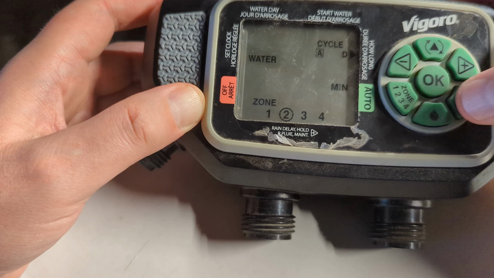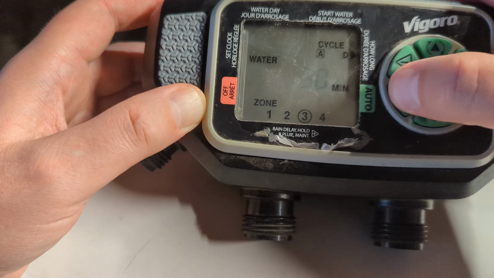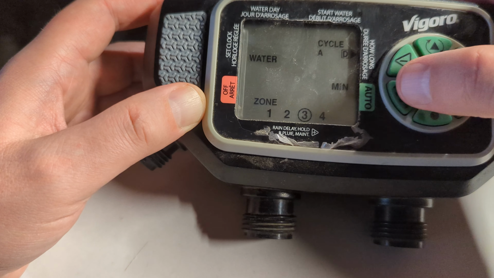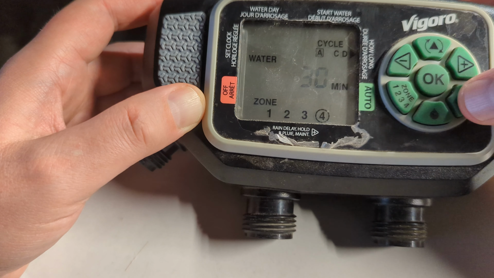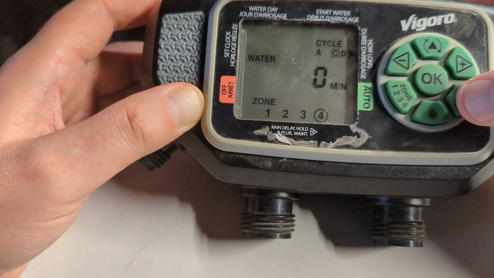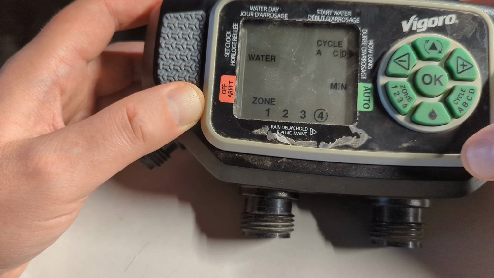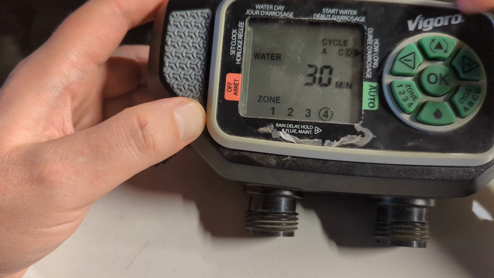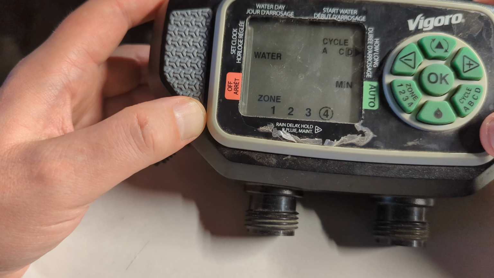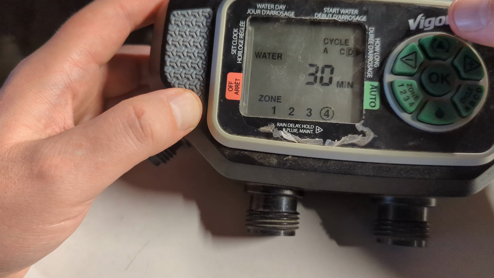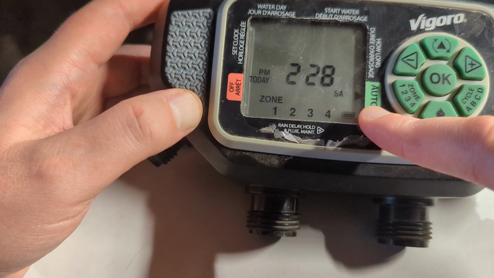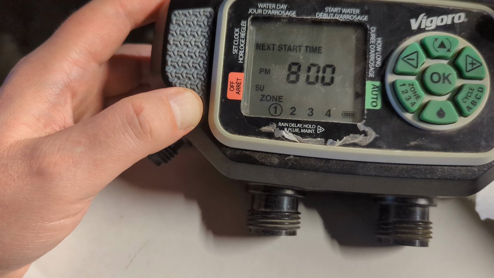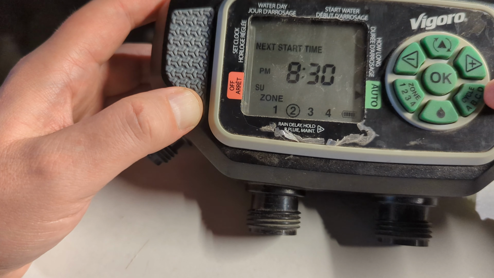Zone 2A 0, Zone 2D 30, Zone 3A 0 minutes, Zone 3D 30 minutes, Zone 4A 30 minutes, Zone 4C is at 0 minutes, Zone 4D set to 30 minutes. So it's basically what day it comes on, what time it starts, and how long it goes for. Once you're satisfied with how you've set that up, you can then cycle it through to the auto feature, and once it's on there, it'll turn on and off according to the schedule of what day, what start time, and how long for the various zones in the various cycles.